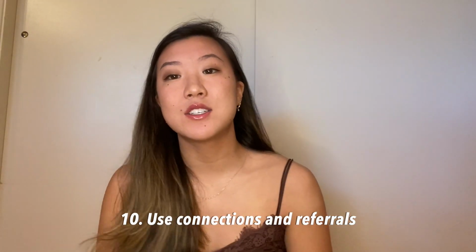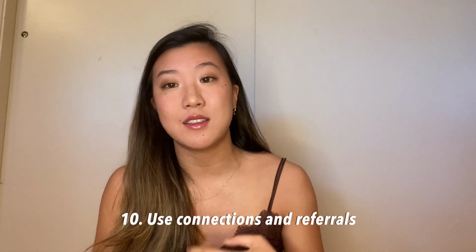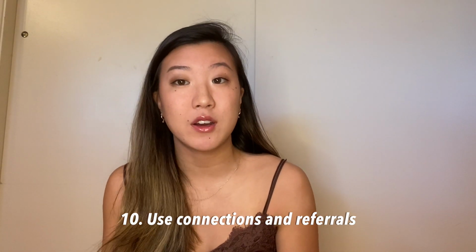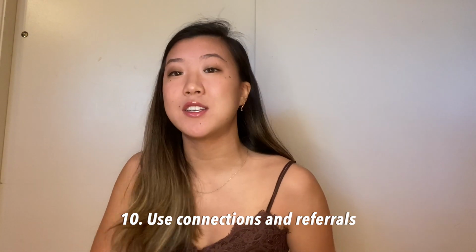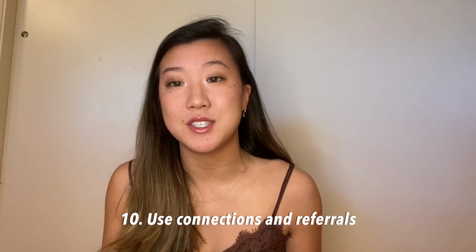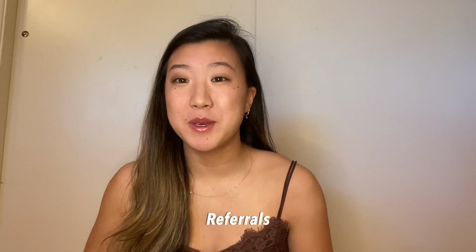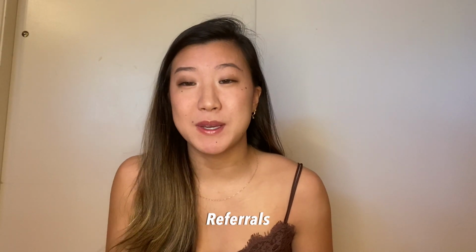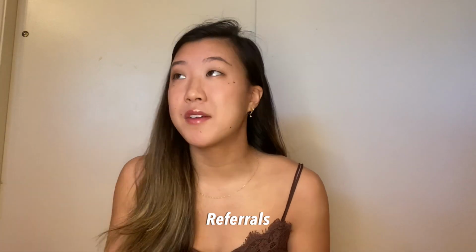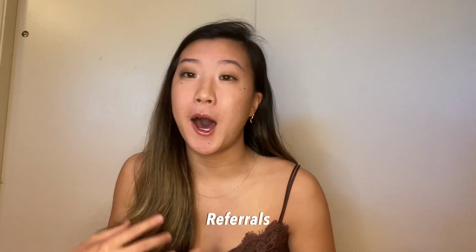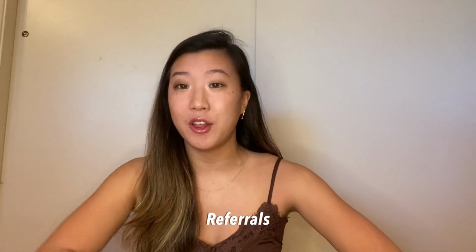And finally, just a little thing about how you can make your application stronger. I would say use your connections and your referrals as much as you can. One of the programs that really helped me was Rewrite the Code, which is basically a group of a lot of girls from a number of different universities from all across the country, and they are part of this community.